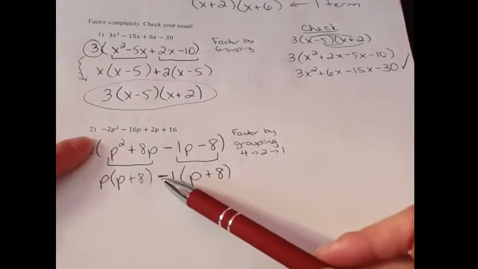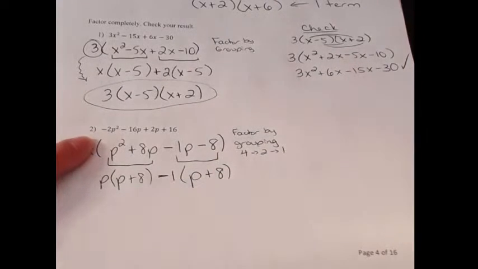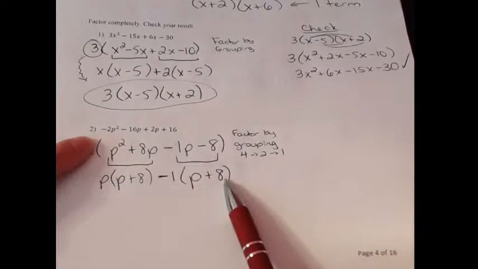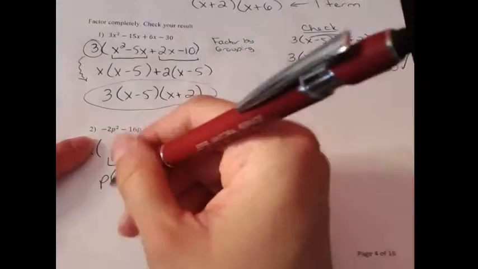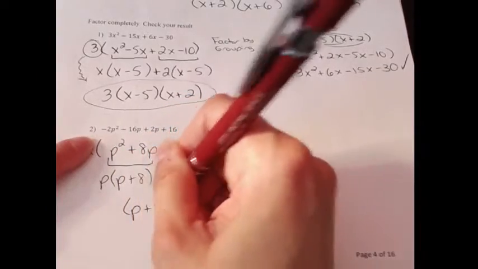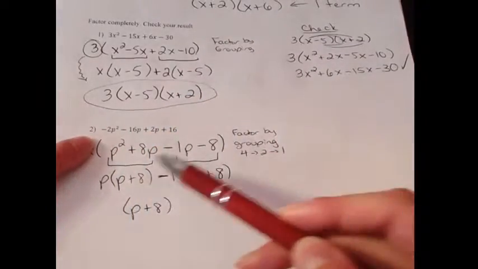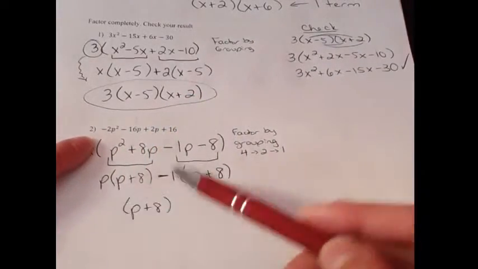Whenever you're factoring out a negative, always double check the signs. Signs are always that sticky point where, oh no, something can go wrong. Make sure you're double checking. It's too easy to do a quick check, so you might as well. 4 terms, 2 terms. Now we're ready to finish this off by factoring one more time so that we have one term. My GCF here is a p plus 8. If I divide both terms by a p plus 8, I'm left with p minus 1.